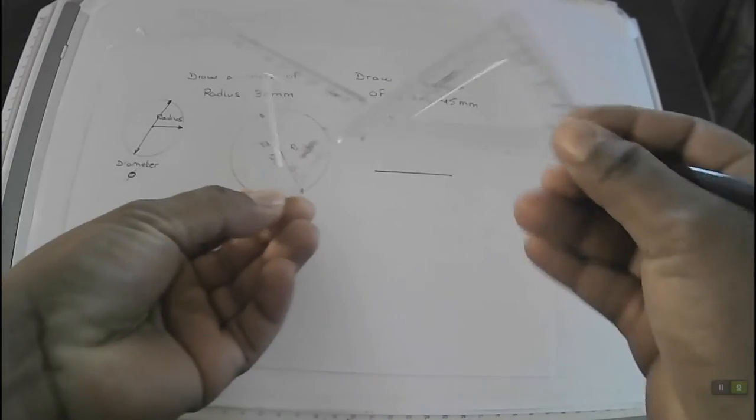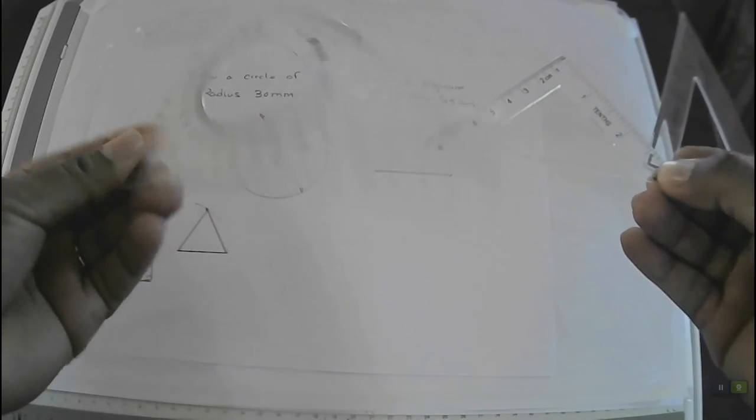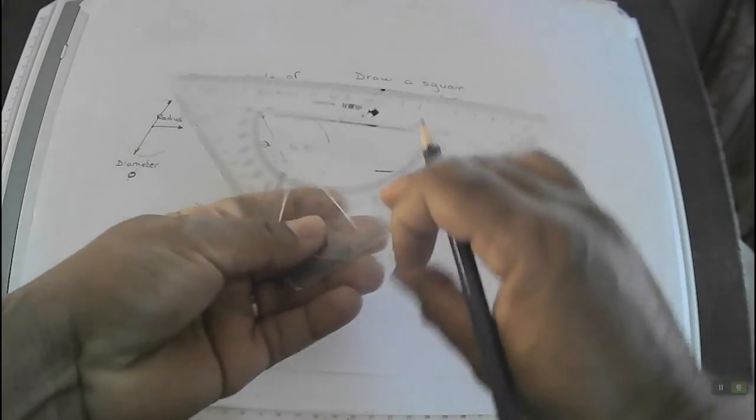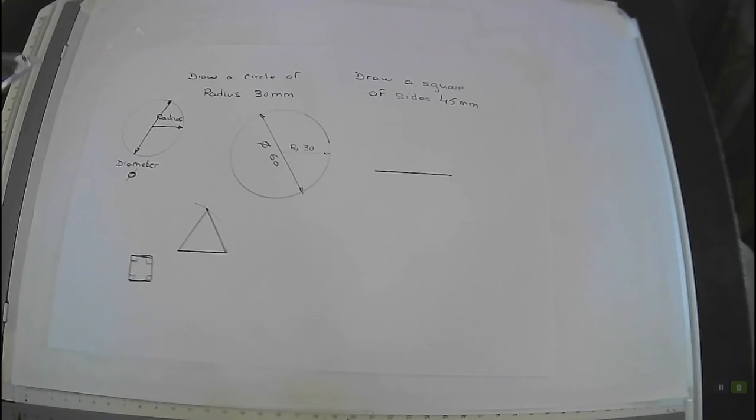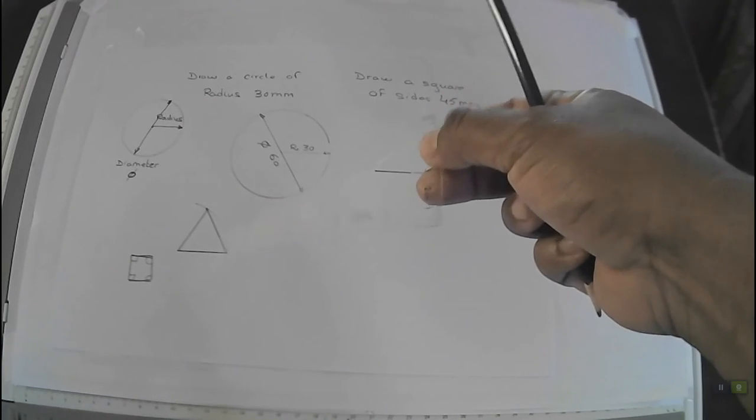I will be using a set square for this process. So what is a set square? In your compass box, you have two set squares. I have a bigger one here. You have a 45 degree set square and a 30 degree set square.